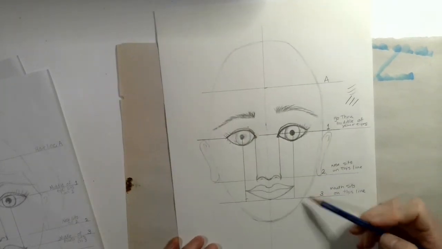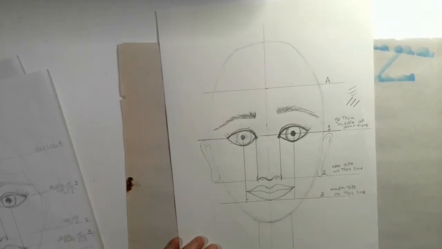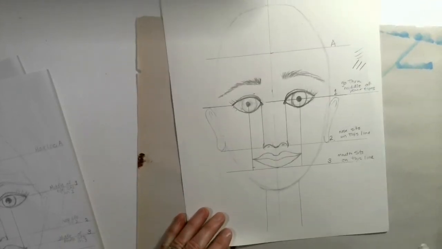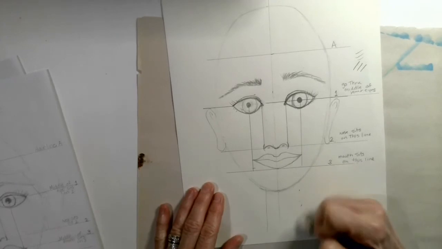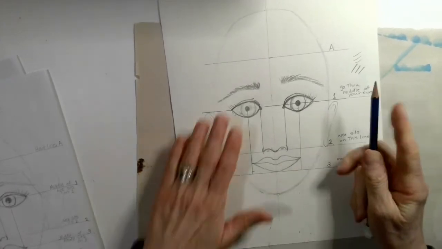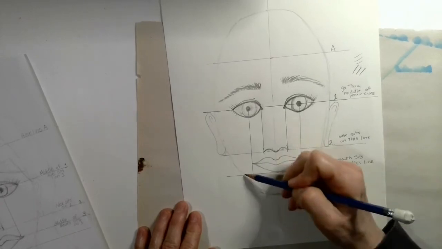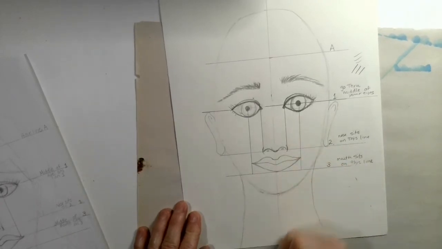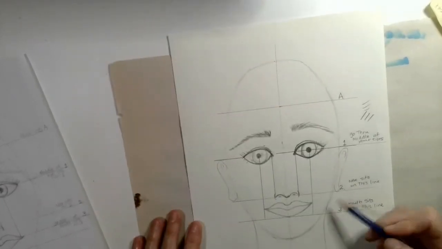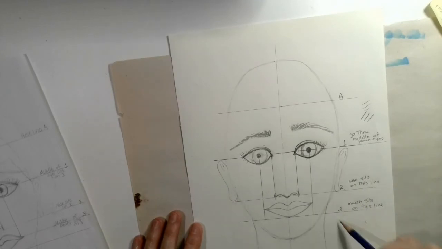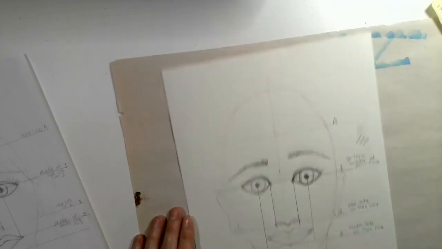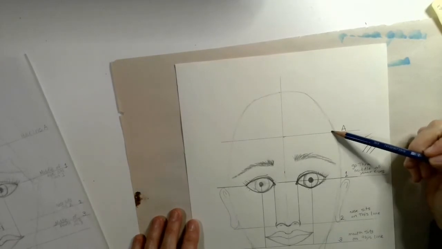Your neck is really important. If you draw a little neck like that, it's going to look crazy because your head is heavy, and a tiny little celery stalk neck like that isn't going to work. So you need to make your neck so that it will support your head, coming out from between line 2 and 3. Okay? All right, now let's go up to the hair.